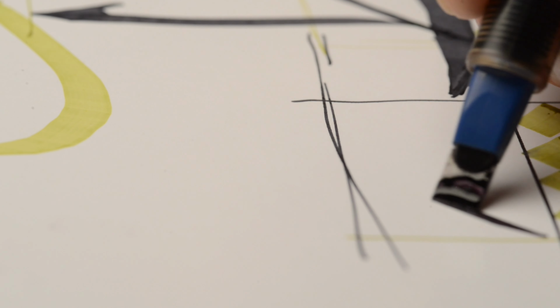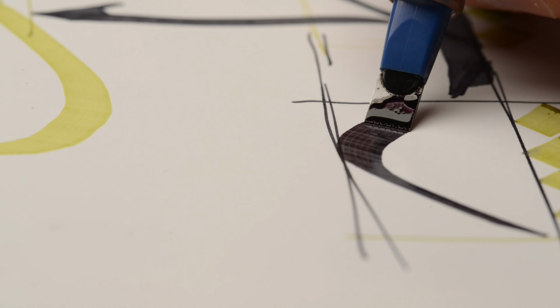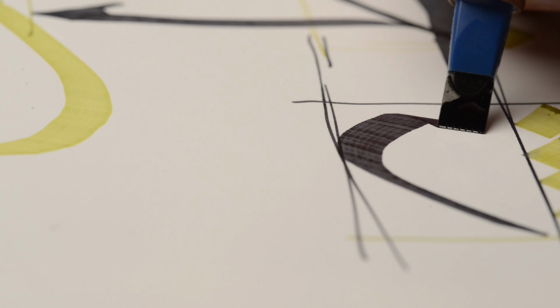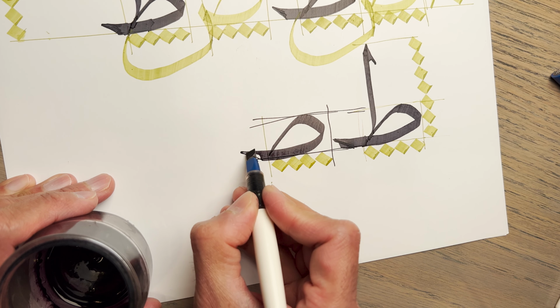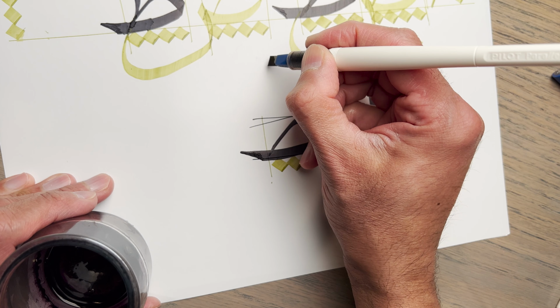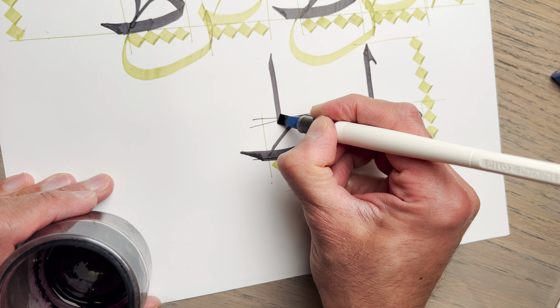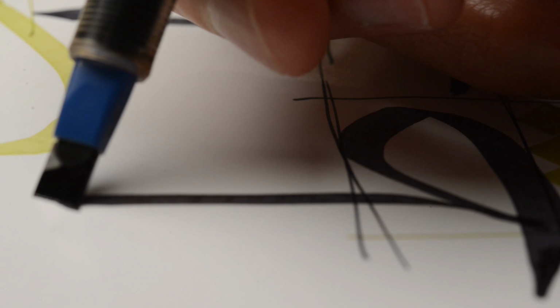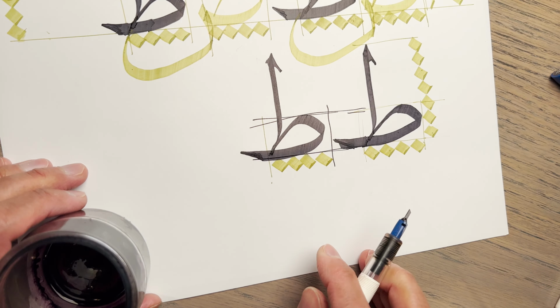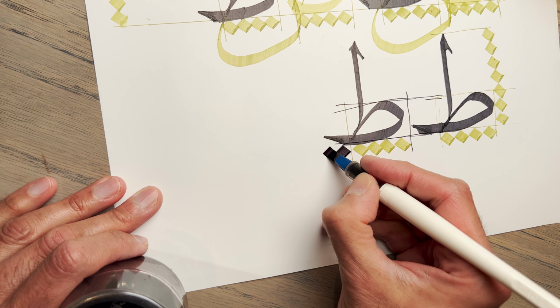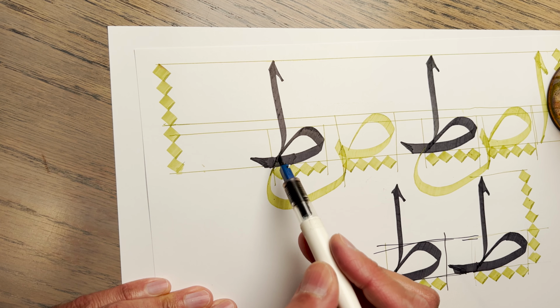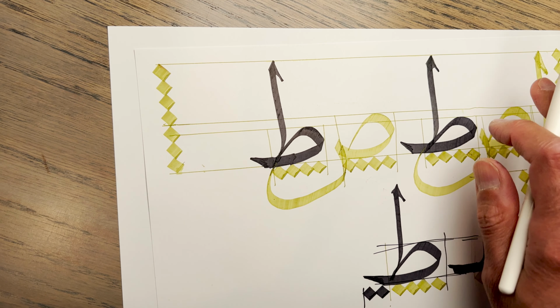Four nuqtas wide, come up. This shape here is about 2 nuqtas. There is a slight upward angle to this portion. You're sloping down for the first part, and then a slight upward movement at the end. Very subtle.